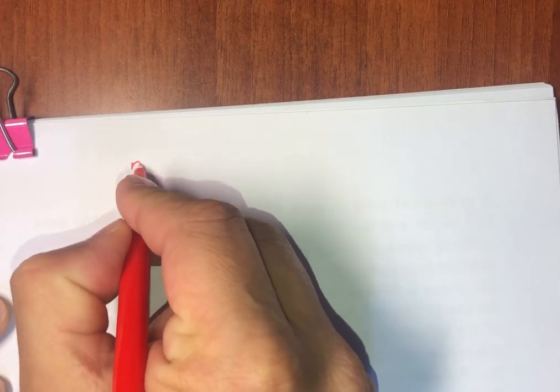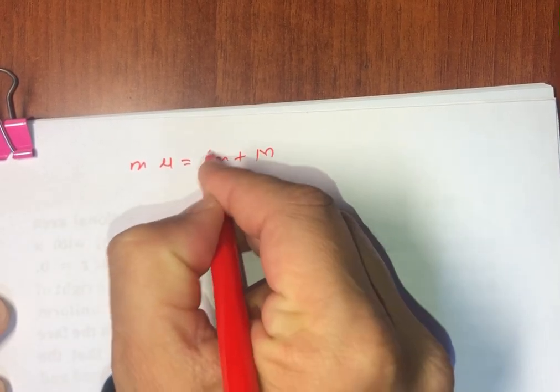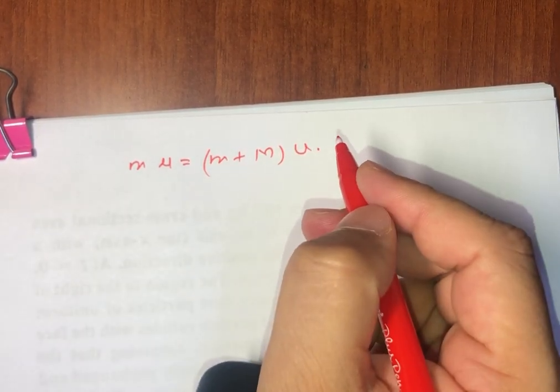So therefore, you can simply write that mu will be equal to m plus capital M multiplied by V.